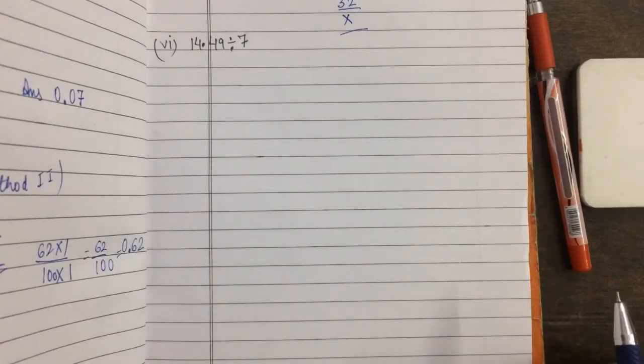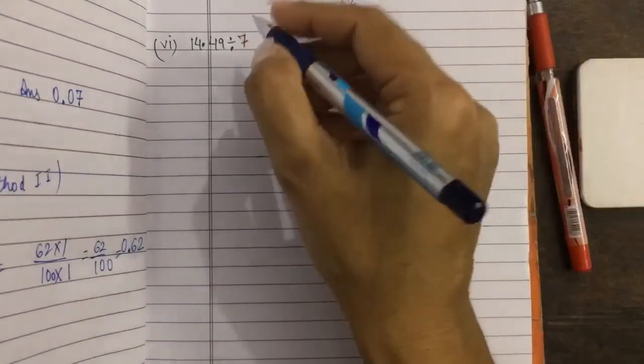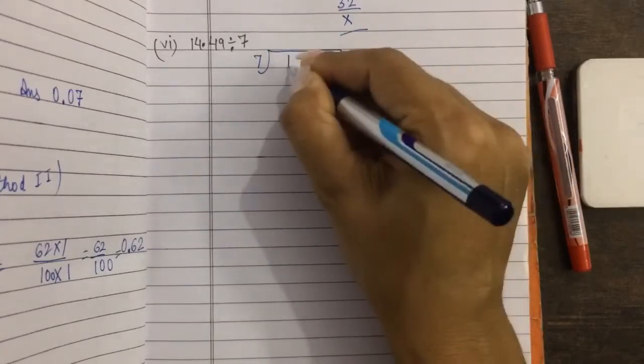Sixth part is 14.49 divided by 7. Again I'm using the first method.